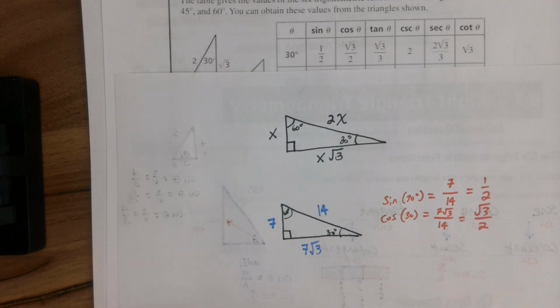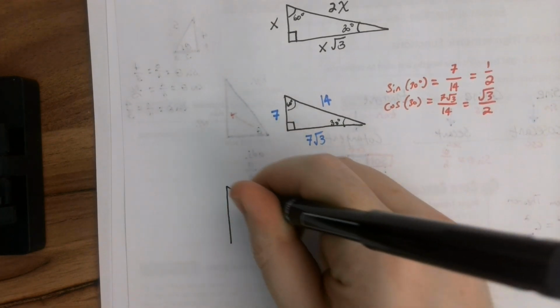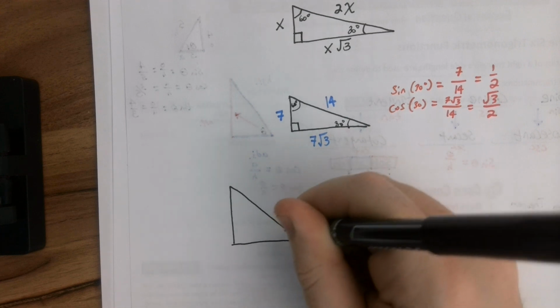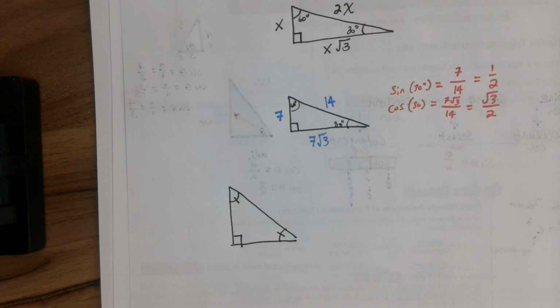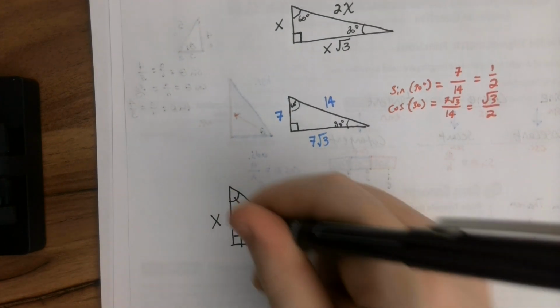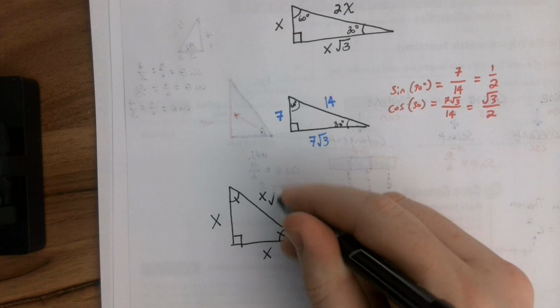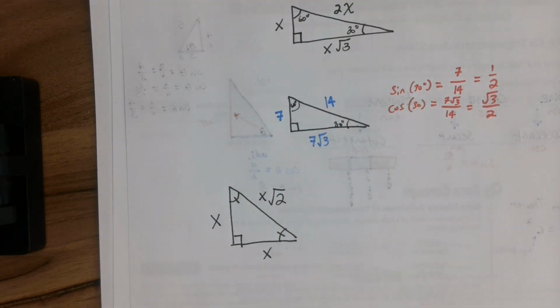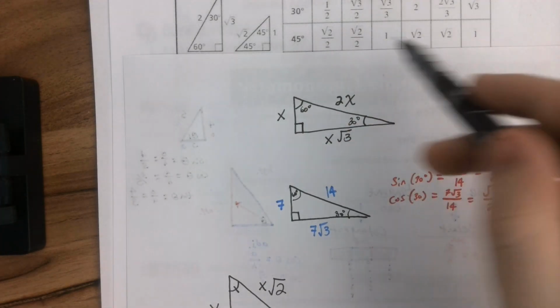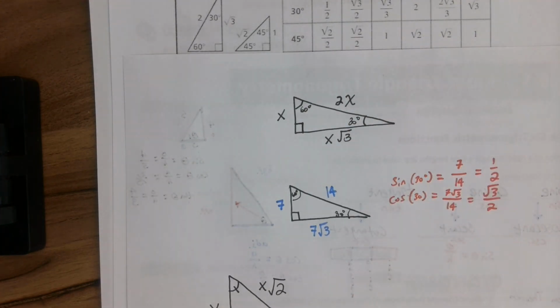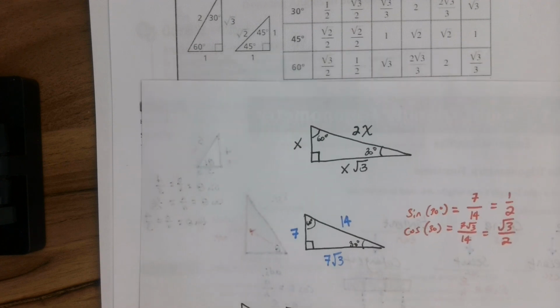The other special right triangle we learned about in geometry was a 45, 45, 90. This is when this angle and this angle were the same, and this is a 90-degree angle. What we learned there is the legs are x, the hypotenuse is x root 2. So similarly, if we take a look at 45 degrees, we can make any ratio. And lastly, we can do the same thing with 60 degrees. All this is to say, we have some options here for how we write these.